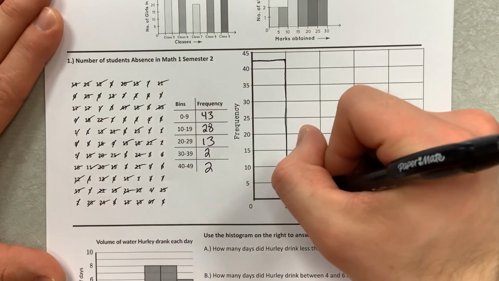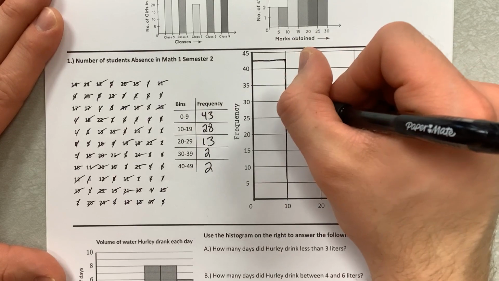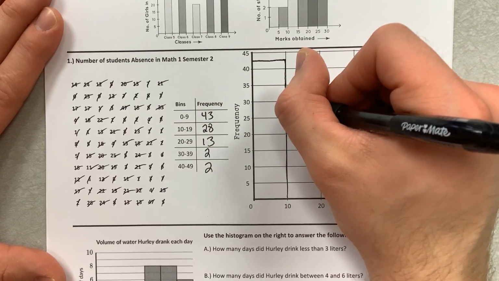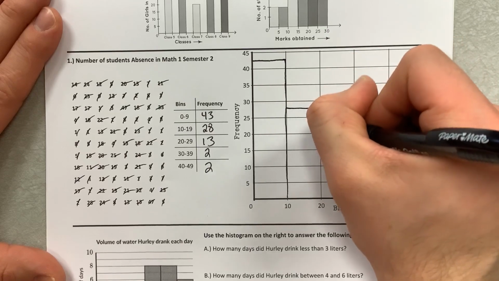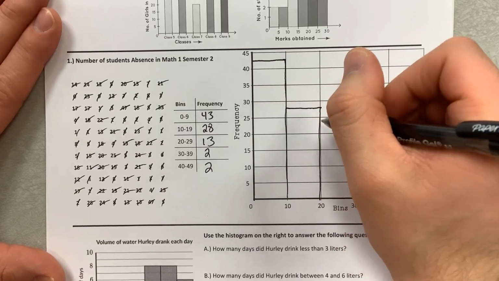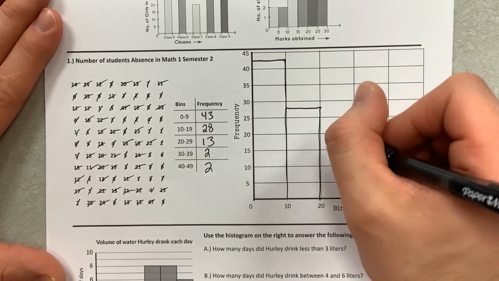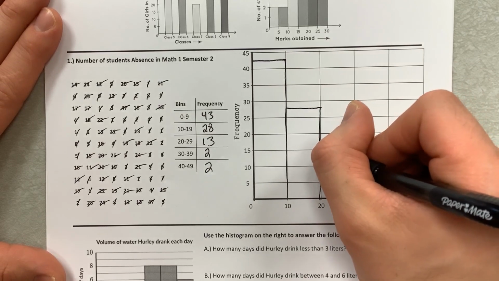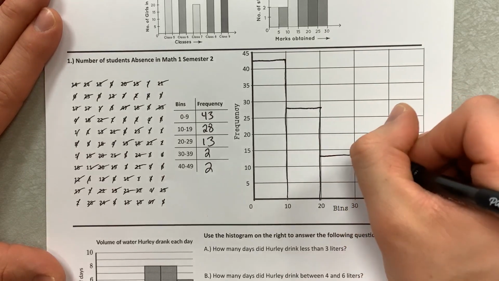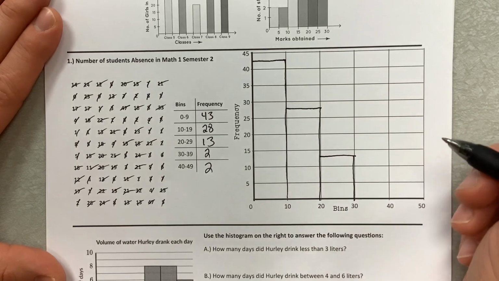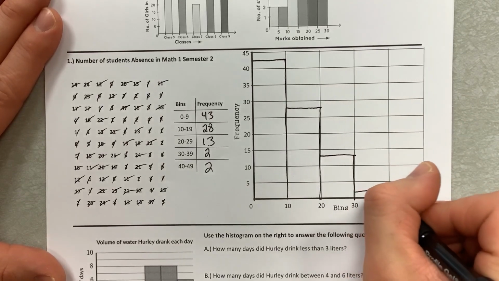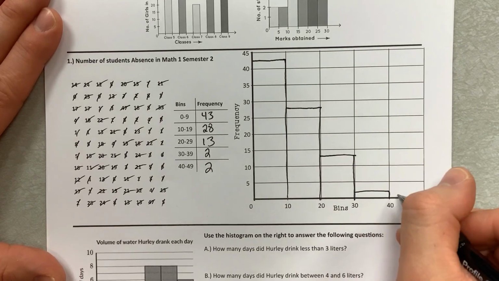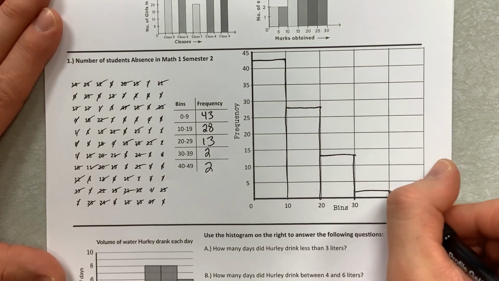10 to 19 is 28. 28 would be right around here. From 20 to 29 is 13. Whoa, went a little too far there, but that's okay. 30 to 39 is 2. Ooh, it's me down here. 2. And then from 40 to 49 is also 2.